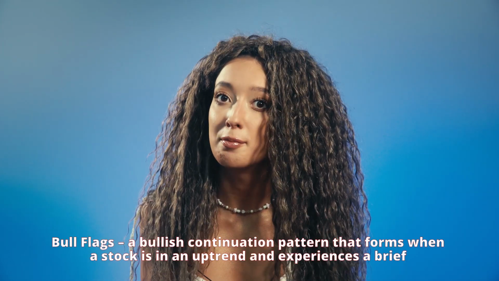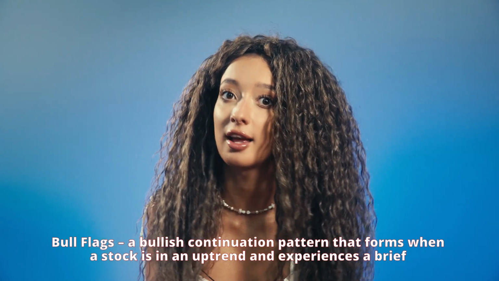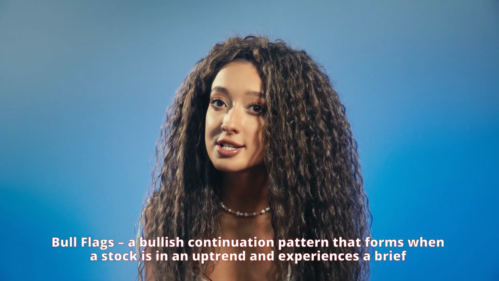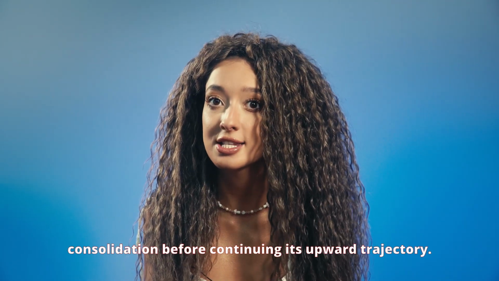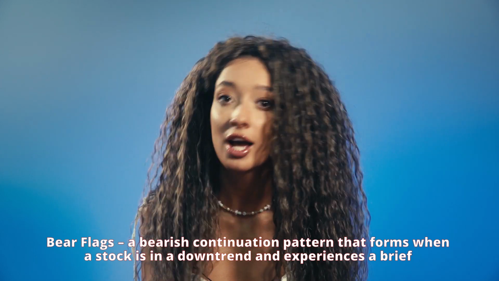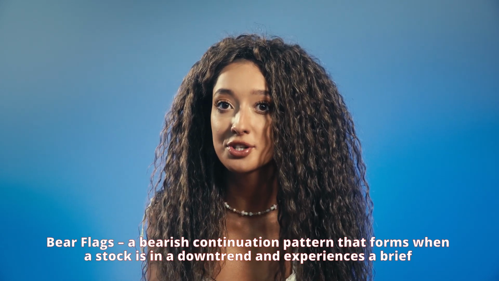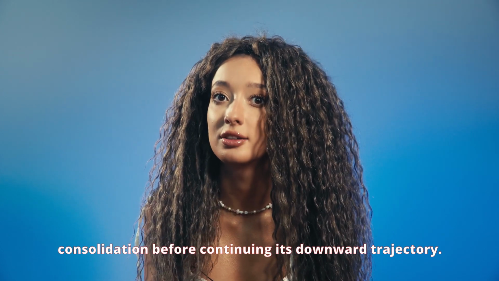It forms when a stock is in an uptrend and experiences a brief consolidation before continuing its upward trajectory. Bear flags: a bearish continuation pattern that forms when a stock is in a downtrend and experiences a brief consolidation before continuing its downtrend trajectory.